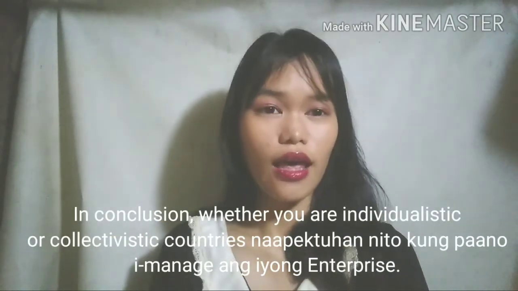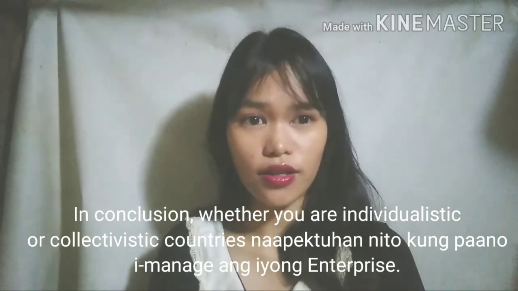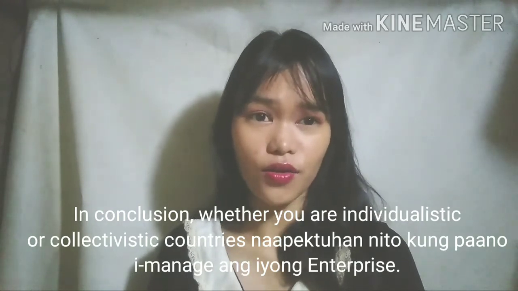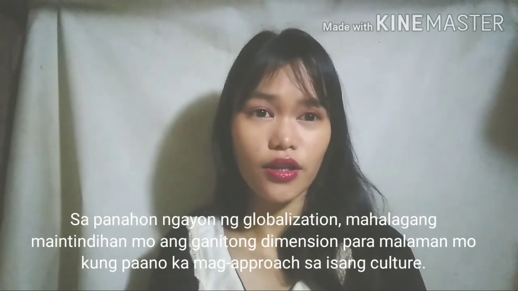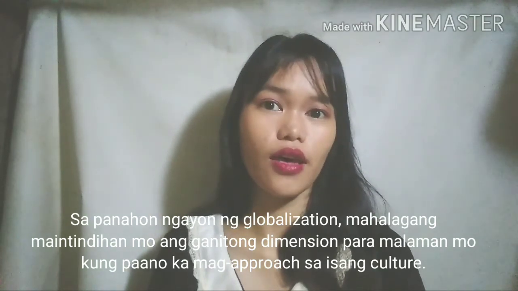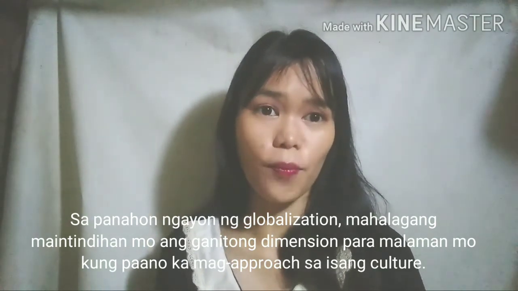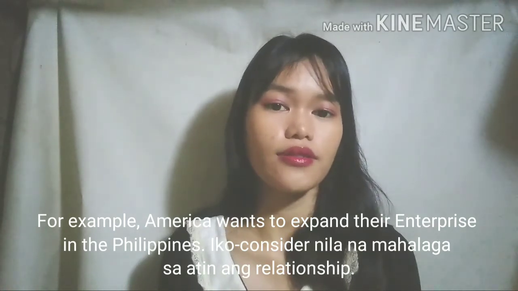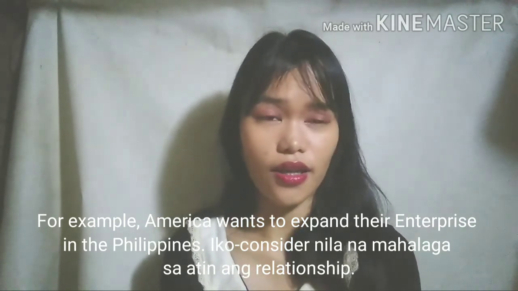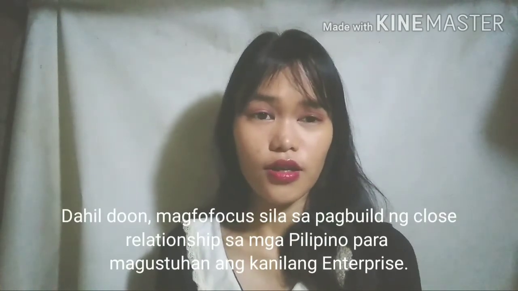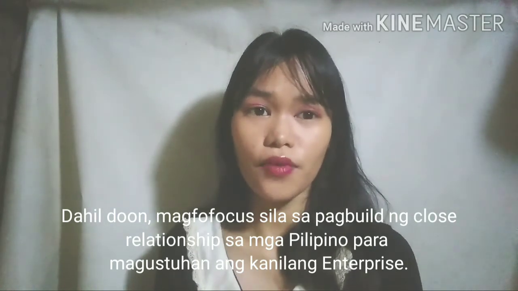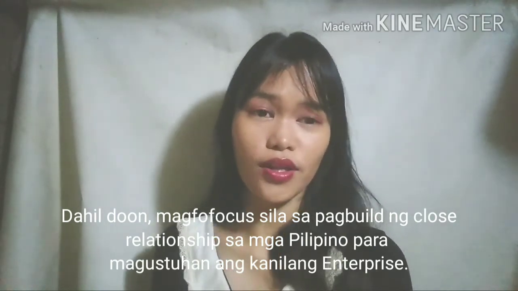In conclusion, whether you are an individualistic or collectivistic country, naapektuhan nito kung paano i-manage ang iyong enterprise. Sa panahon ngayon ng globalization, mahalaga na maintindihan mo ang ganitong dimensions para malaman mo kung paano ka mag-approach sa isang culture. For example, America wants to expand their enterprise in the Philippines. Iko-consider nila na mahalaga sa atin ang relationship. So, dahil doon, mag-focus sila na mag-build ng close relationship sa mga Pilipino para magustuhan ng kanilang enterprise.